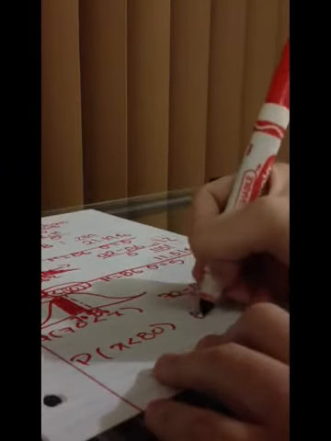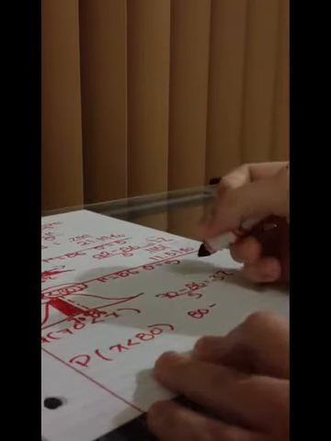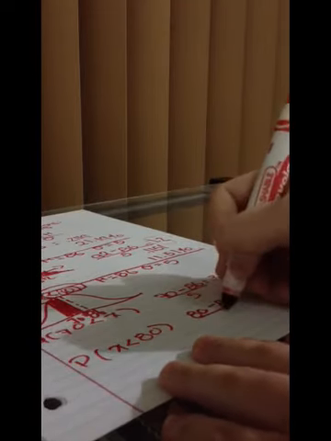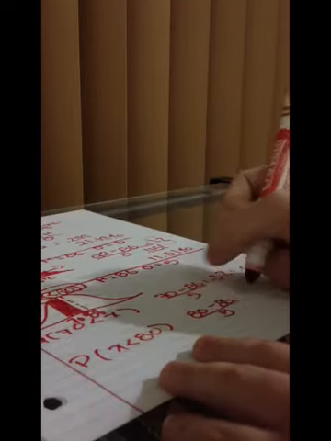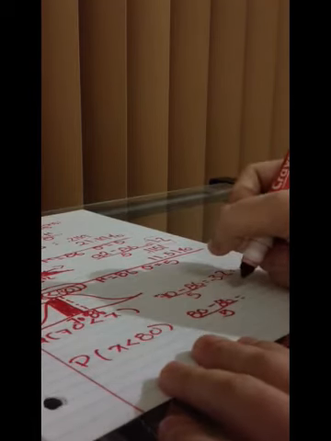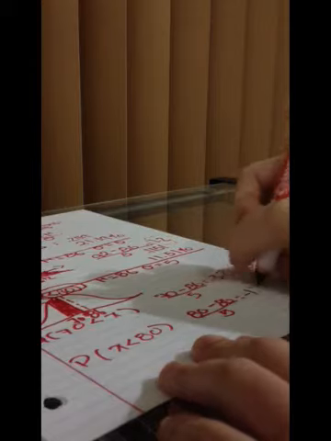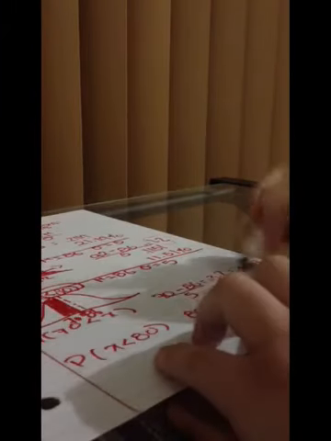Okay, so we're going to do the next one now. So x is 80, minus 86, which is mu, over the standard deviation 5. The answer to this is negative 1.2. So we're going to look for that in our chart, and that's 0.1151.